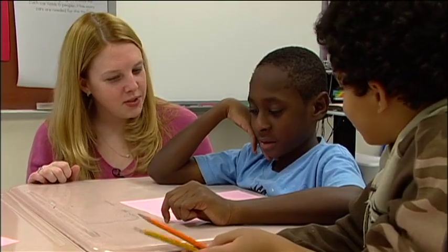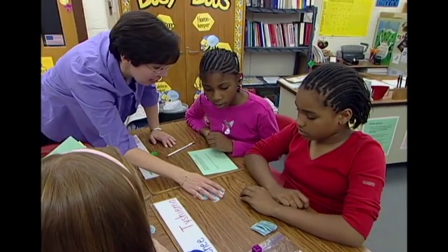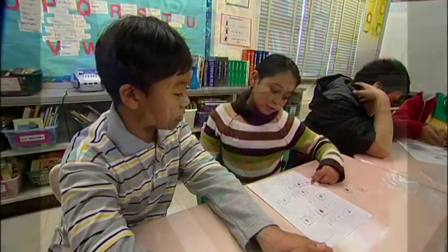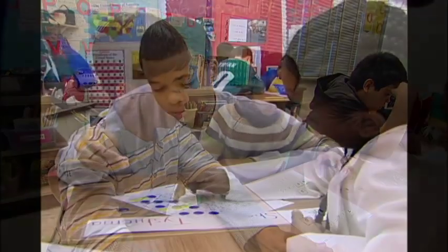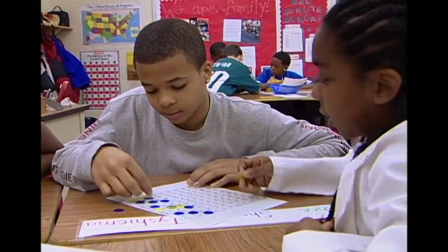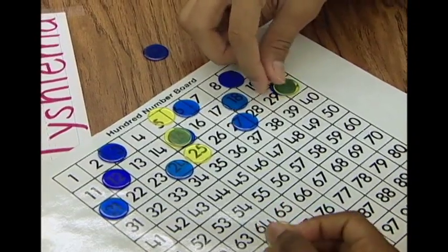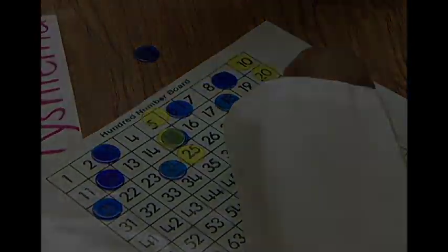That's an excellent observation. Teacher questioning and interactions with students, peer conversations, and the use of manipulatives combine to strengthen guided practice for struggling learners.